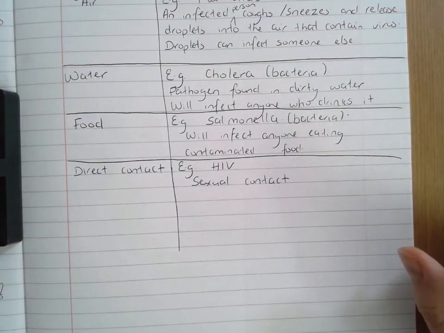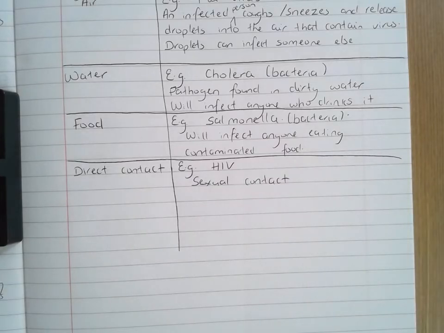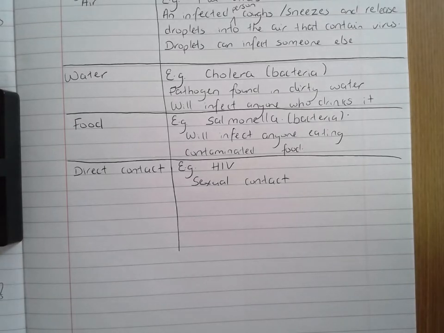In the other video as well, I mentioned athlete's foot, which isn't life-threatening, but it's also not particularly pleasant. It's a fungal infection between your toes. With something like athlete's foot, if you were just to touch someone, I don't know why you'd want to touch someone's foot if they had athlete's foot, but if you did, you can pick up the disease just by touching their infected foot.